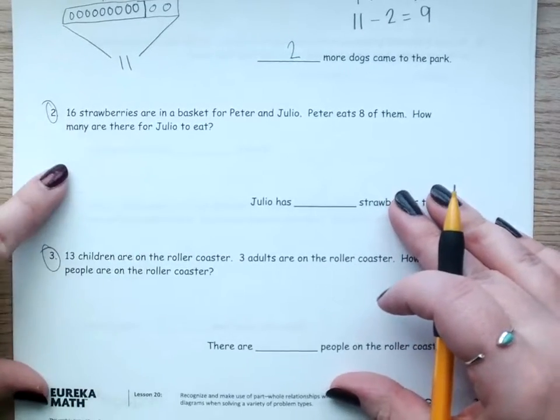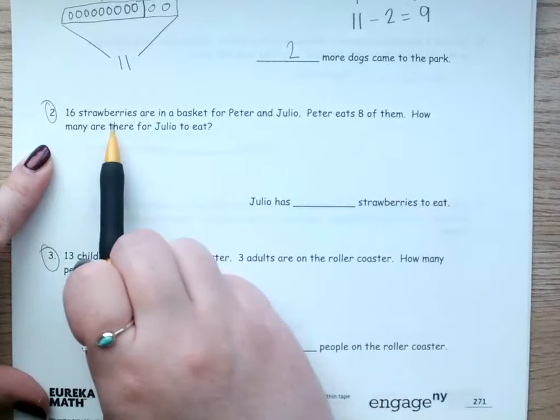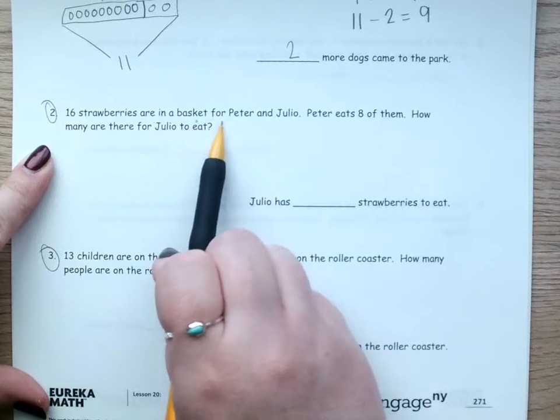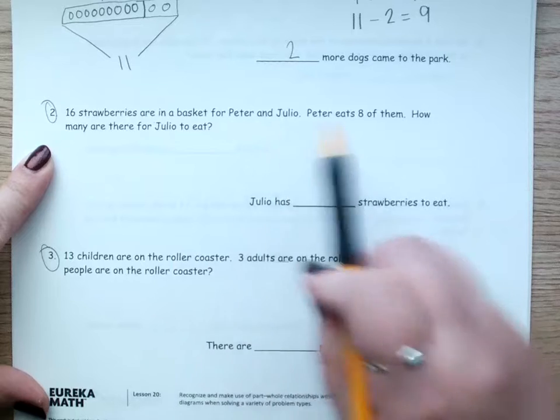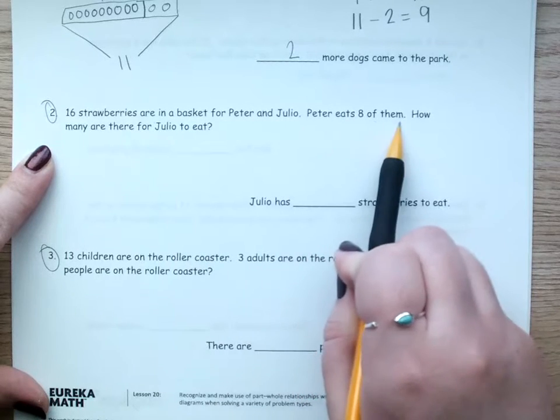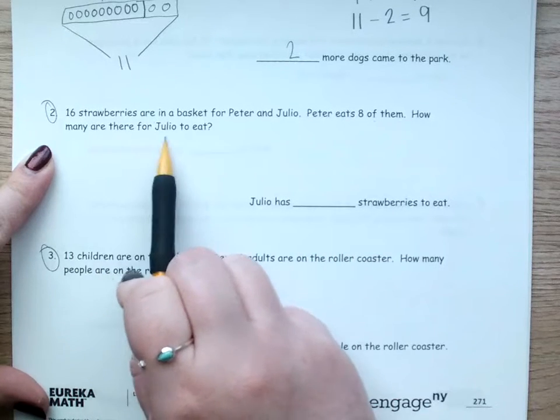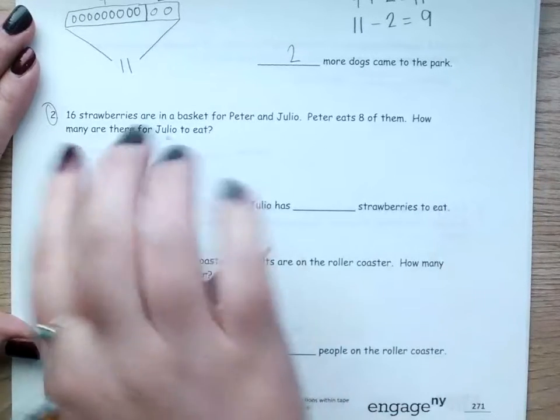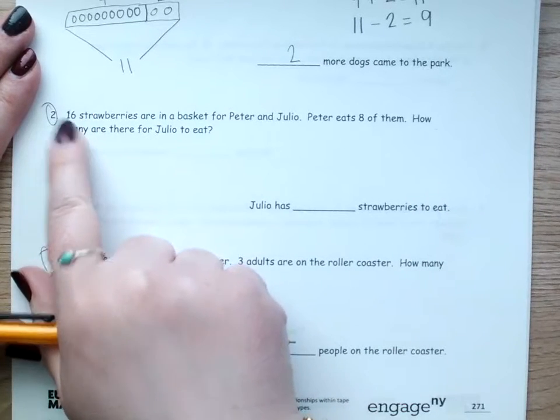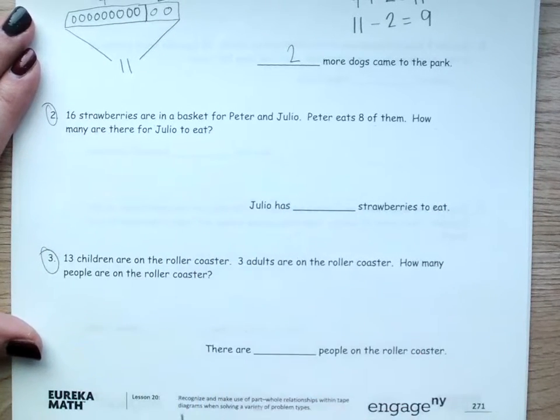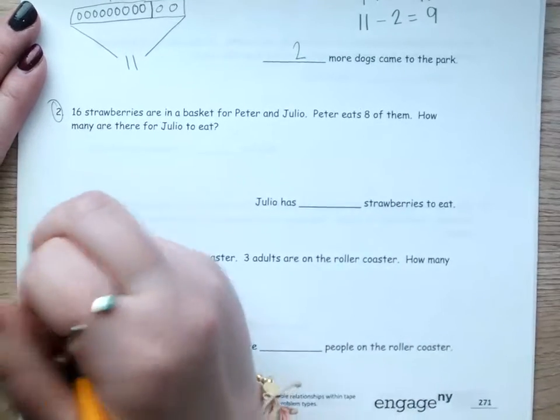Number 2, first we're going to read. 16 strawberries are in a basket for Peter and Julio. Peter eats 8 of them. How many are there for Julio to eat? So we know how many we're starting with, and that's our altogether number. So 16 strawberries altogether.